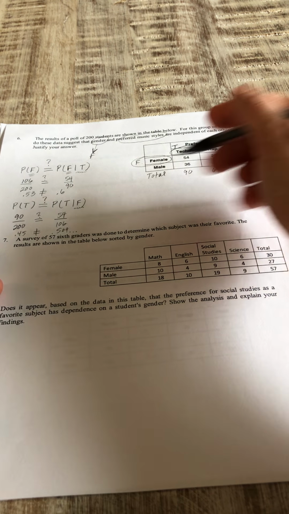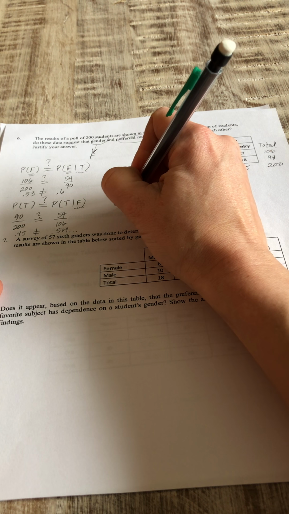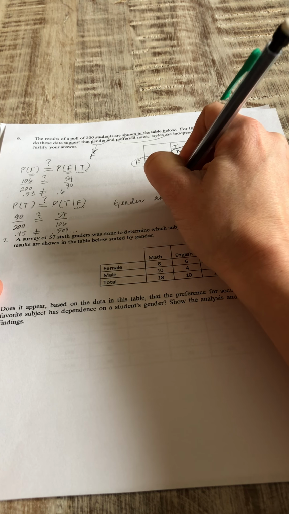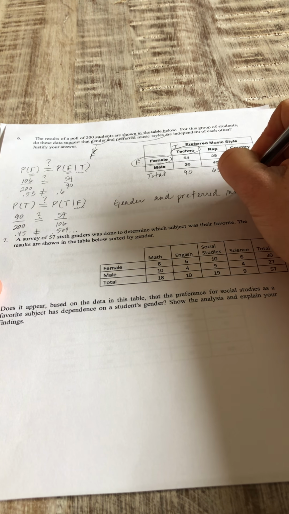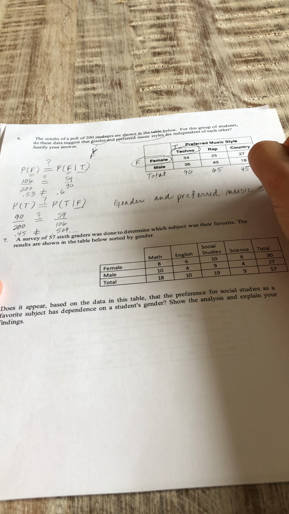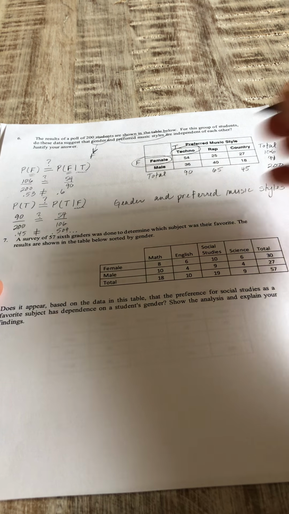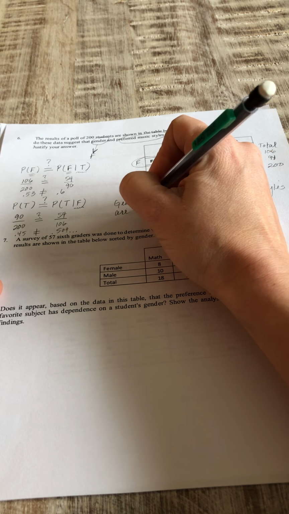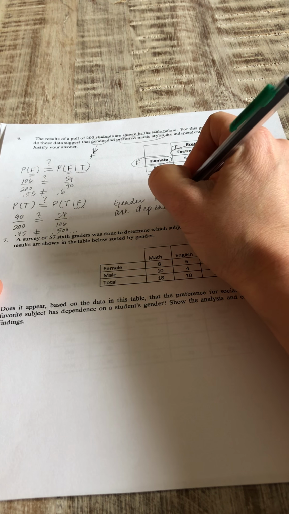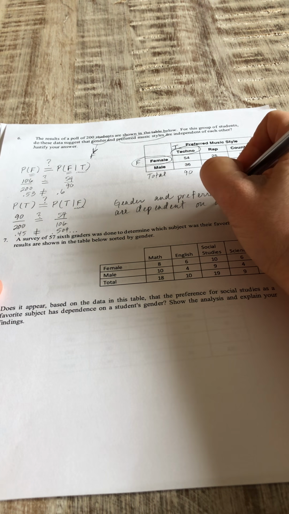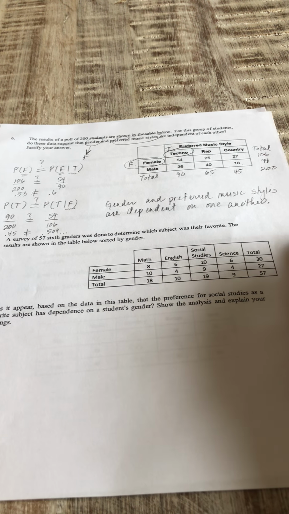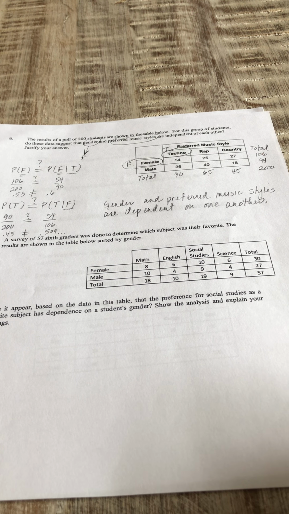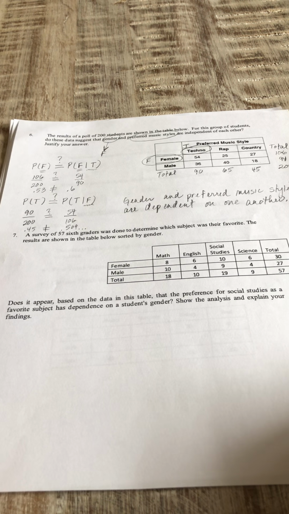So the conclusion is that gender and preferred music styles are dependent on one another. And again, when we say that in probability events are dependent, that means that there is some sort of influence on one another.